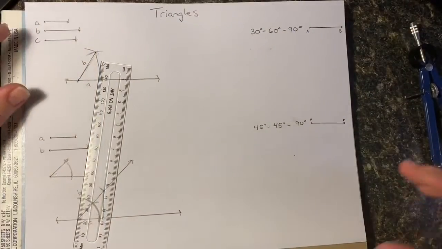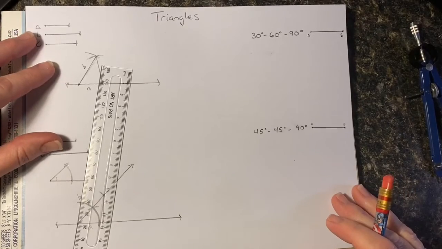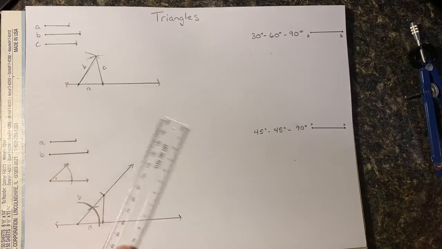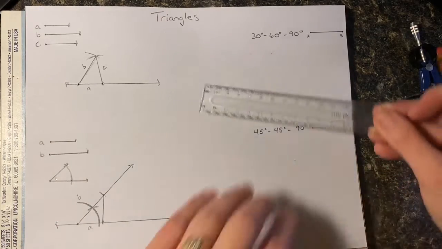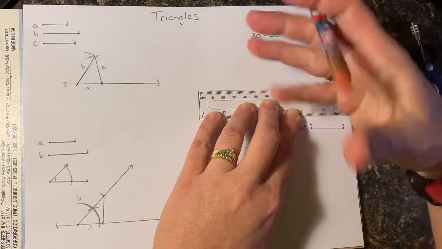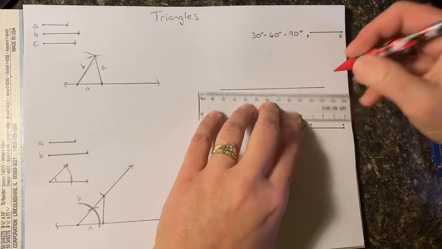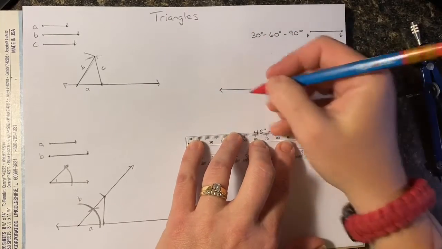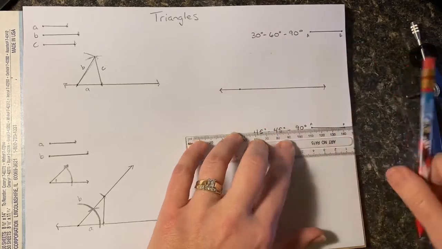All right, the next triangle construction is creating a 30, 60, 90 triangle. So you guys should remember a 30, 60, 90 triangle means it's a right triangle with a 30-degree angle and a 60-degree angle. Okay, and our first step for this, just like our first step for the other ones, is going to be to draw a work line. Okay, let's get our work line going here. All right, and the point I'm going to begin at.